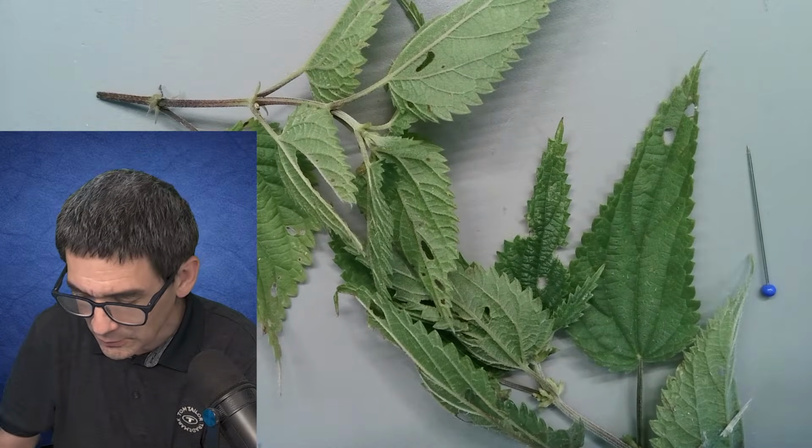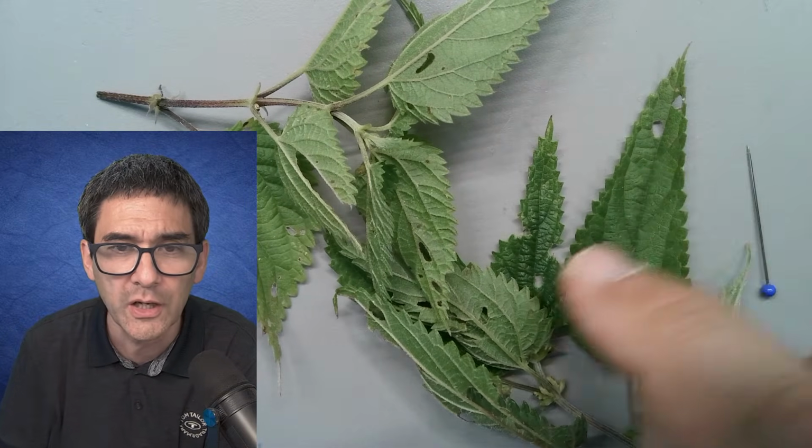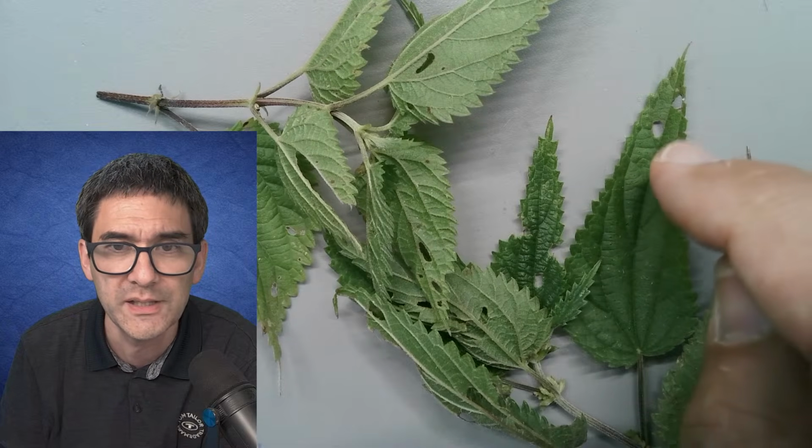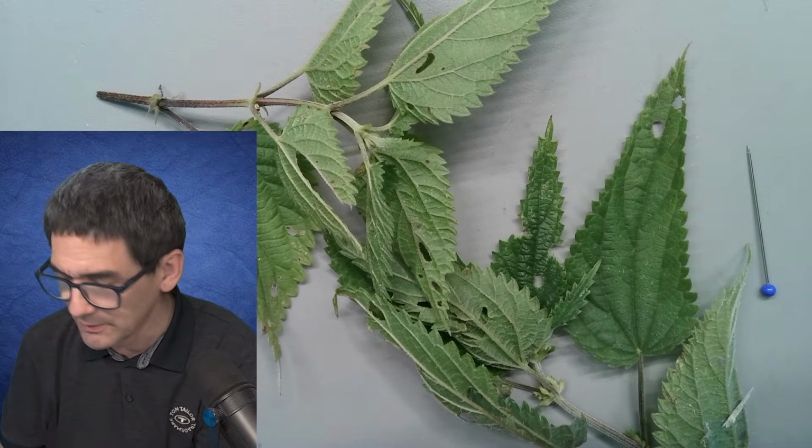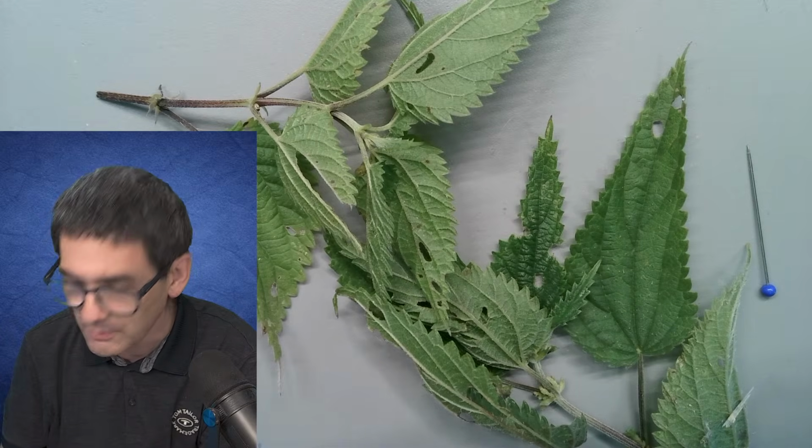Sometimes you can also see that there are some holes in the stinging nettle over here. You see, these tiny holes are usually because of caterpillars or maybe other insects that have eaten some of those stinging nettles. Okay, so that's a little bit of the background here.